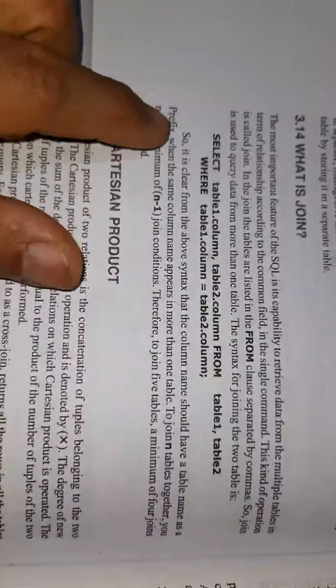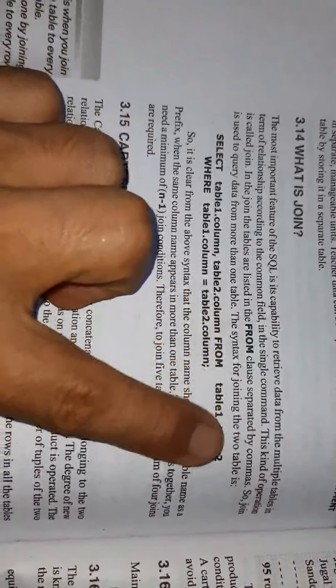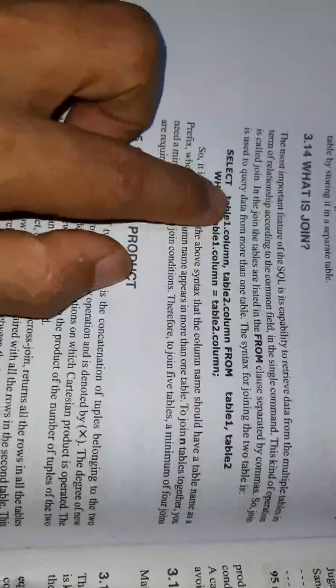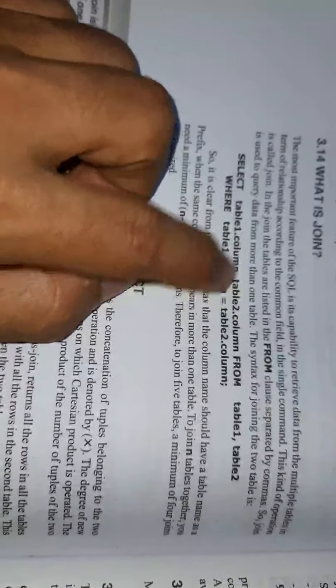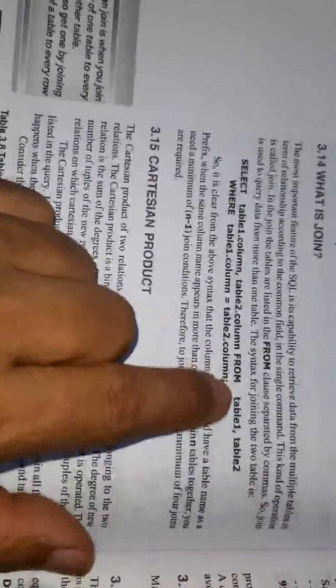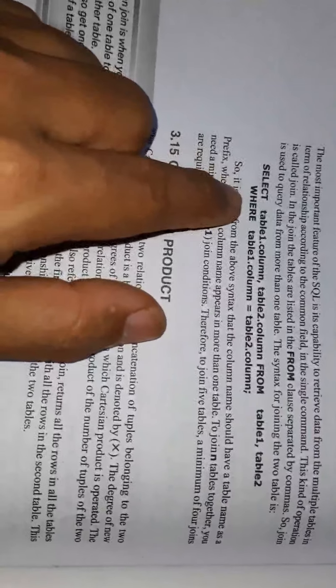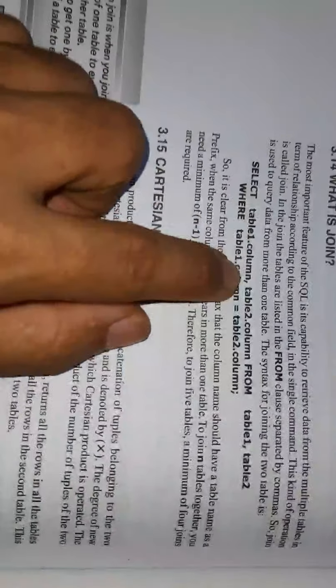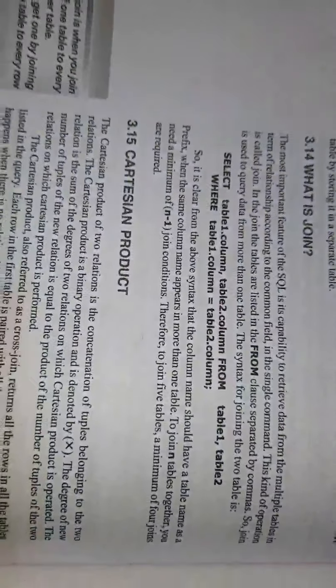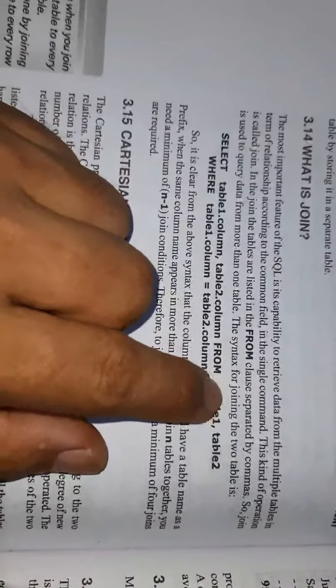So now, the syntax for joining two tables is: select table1.column, comma, table2.column. This is the first table, this is the second table, so dot column. This column belongs to this table. Now from table1 comma table2, where a condition, if there is a condition, table1.column equals table2.column. Using this format we can do multiple tables relationship. Here this from clause is necessary, it's a must. From there only we'll know which table and from which table.